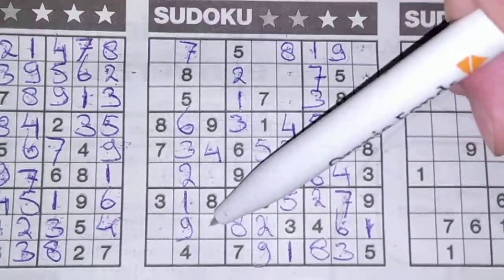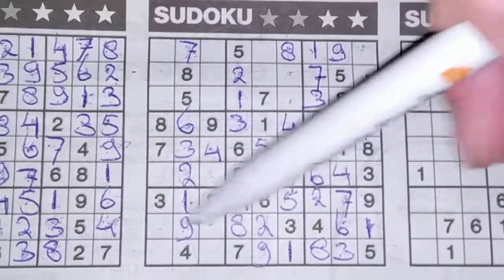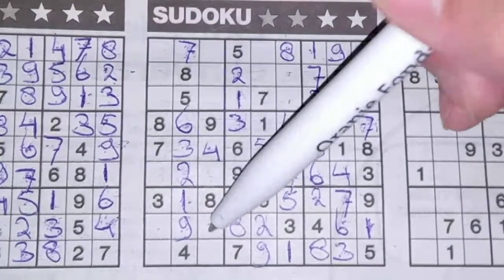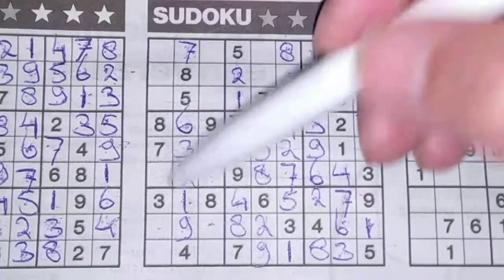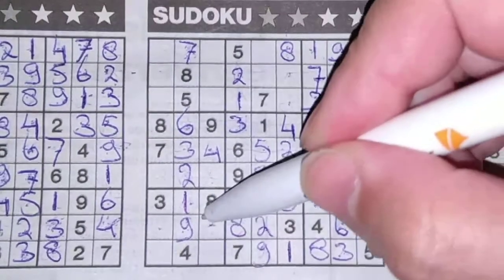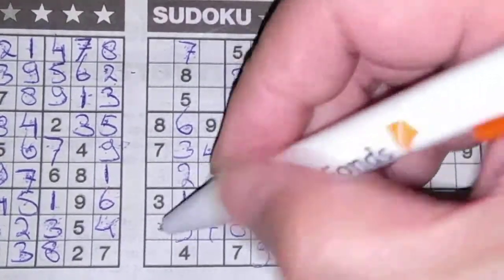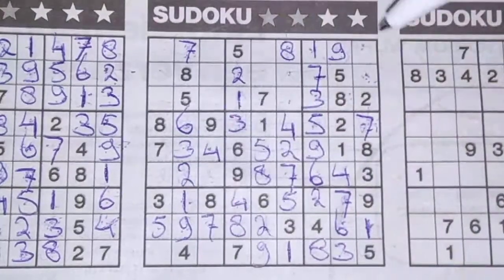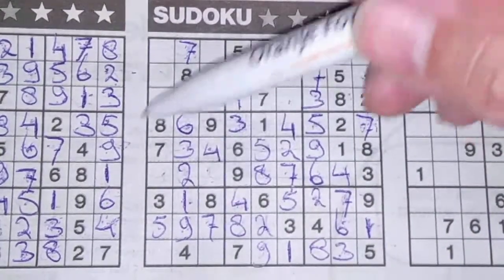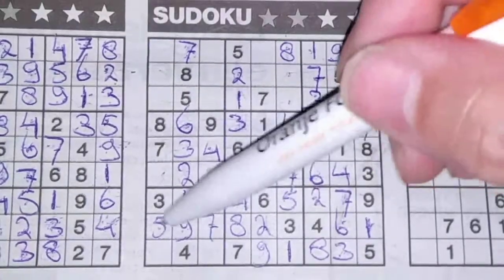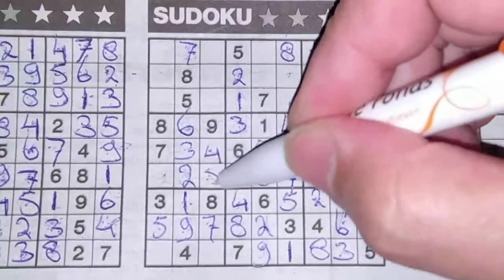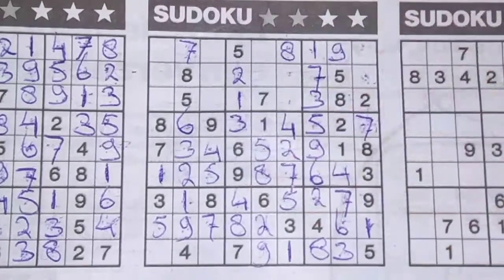These 2 numbers in this row, the missing numbers are the 5 and the 7. The 5 and the 7, and I see here 7, no 7 there. 7 goes here, and the 5 goes there. 2 numbers missing in this big square for the numbers 5 and 1. We have a 5 now, so no 5 there. 5 should be here, and the 1 goes there.